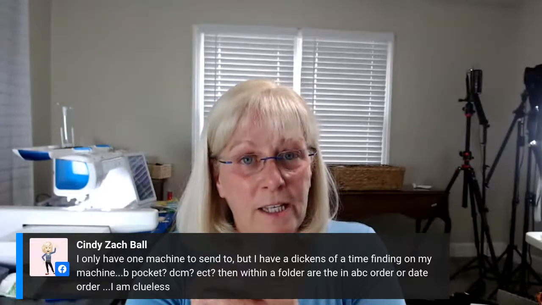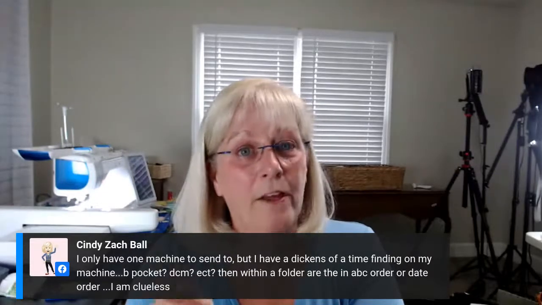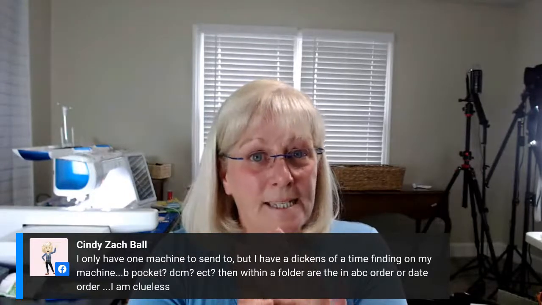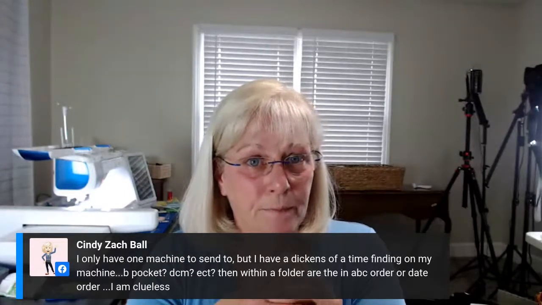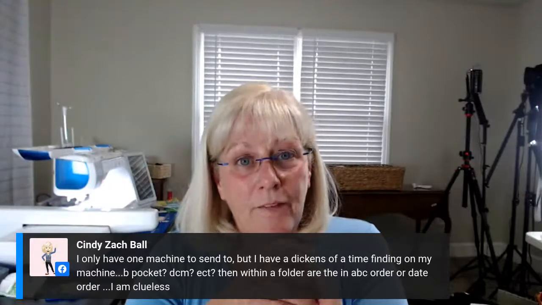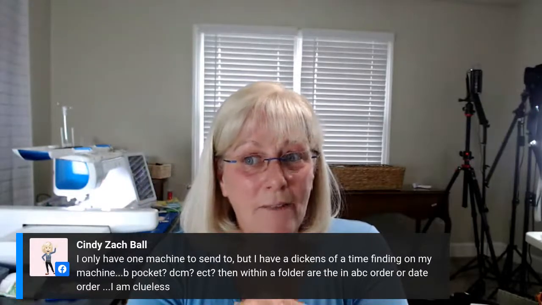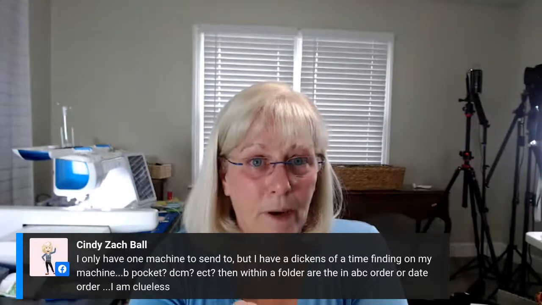Then you touch the SD card, and then you would touch B pocket. So BES saves into a B pocket. All right. If you save it directly to a USB flash drive, it will not be within the B pocket.